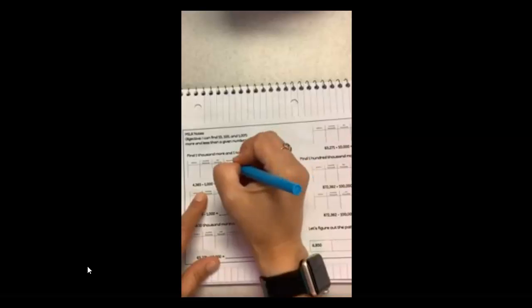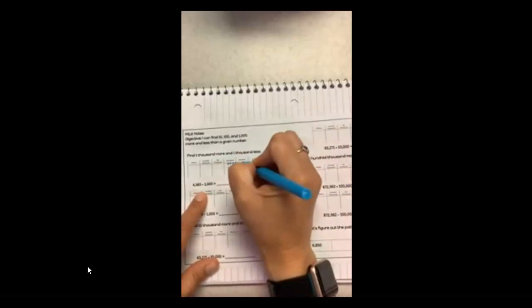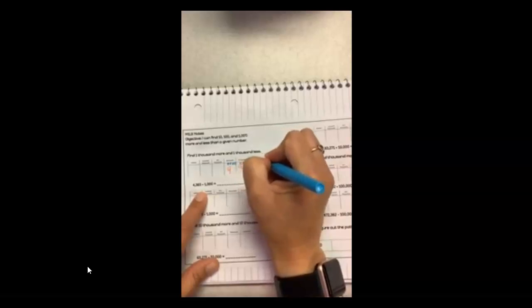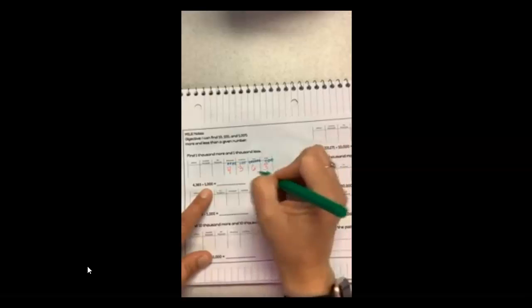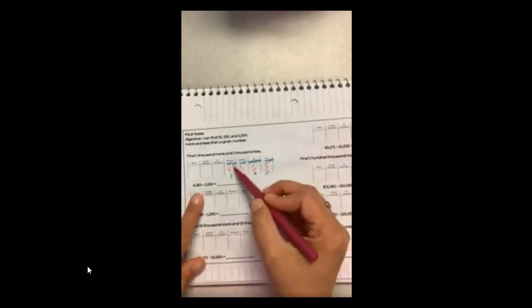But then it says add 1,000, right? Well, I just put in numbers. I think I'm actually going to change that to dots. So I'm going to go 1, 2, 3, 4, 1, 2, 3, 1, 2, 3, 4, 5, 6, 1, 2, 3. Now that I have my dots in, it says add 1,000. I might write it as a number, 0, 0, 0, 1, so there's 1,000. I want to represent that with dots. I don't have any dots here, no dots here, no dots here, but I need an extra dot here, because I'm adding 1,000.